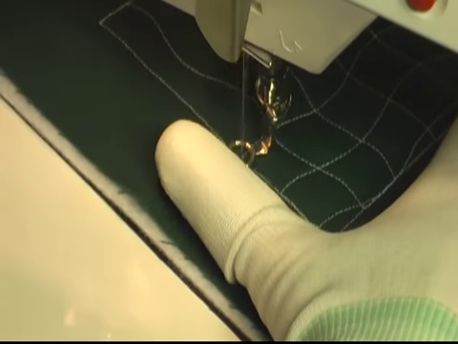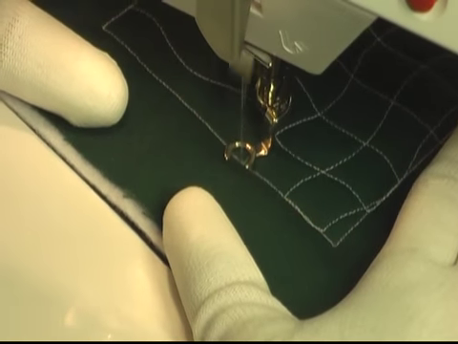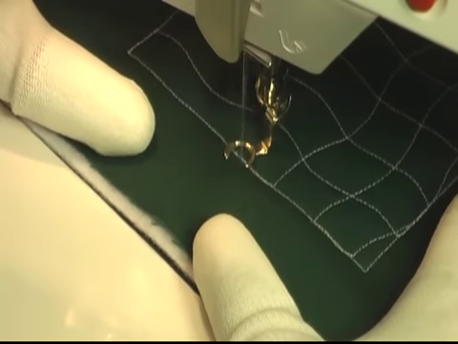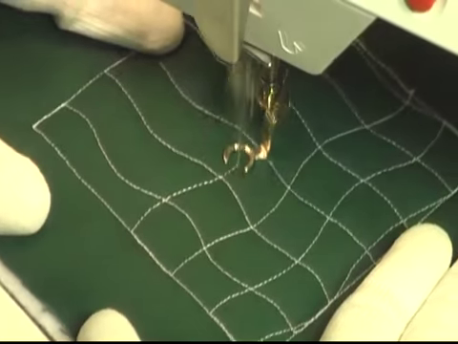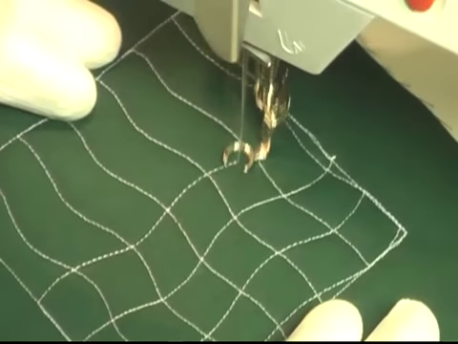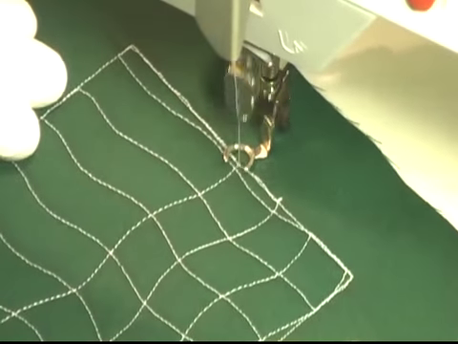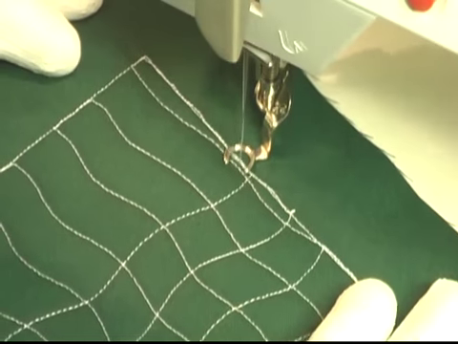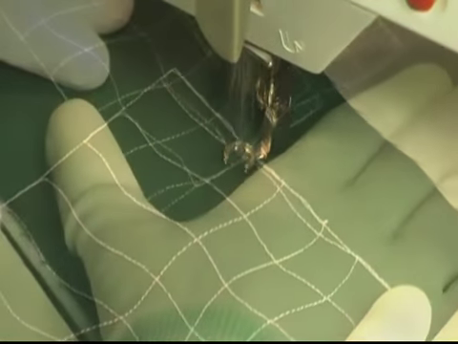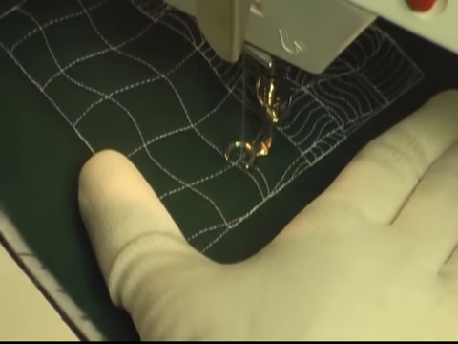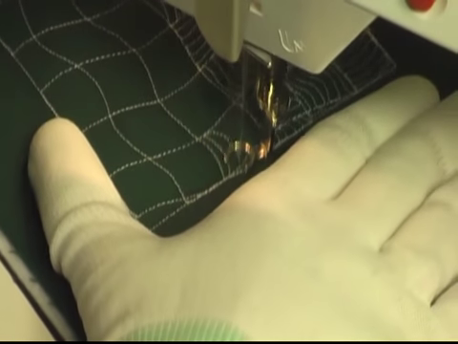And if you remember back to our other videos, this is actually matrix. So this design is really kind of a combination of matrix and checkerboard. So once you get all of your second wiggly line stitched, next you're going to go inside and fill in with your checkerboard.